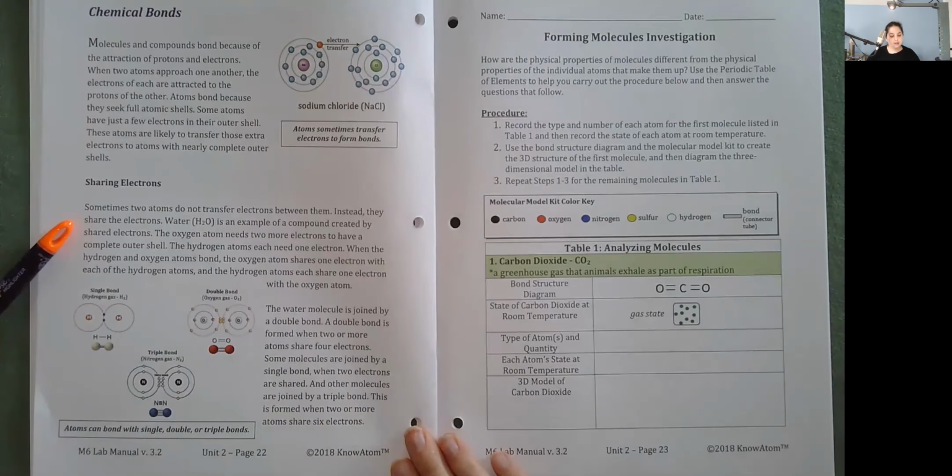Water is an example of a compound created by shared electrons. The oxygen atom needs two more electrons to have a complete outer shell. The hydrogen atoms each need one electron. When the hydrogen and oxygen atoms bond, the oxygen atom shares one electron with each of the hydrogen atoms, and the hydrogen atoms each share one electron with the oxygen atom.